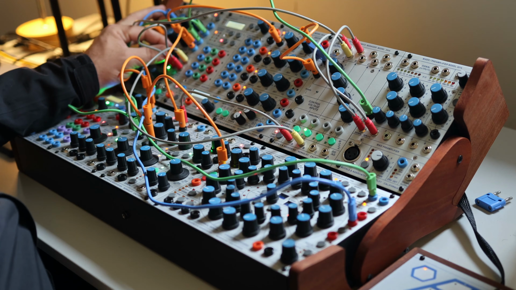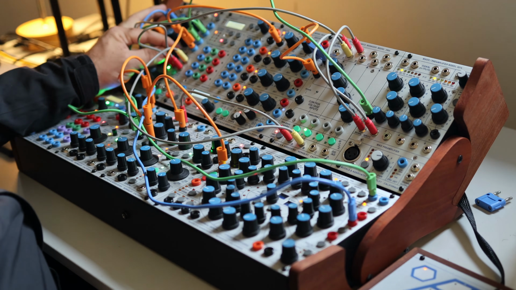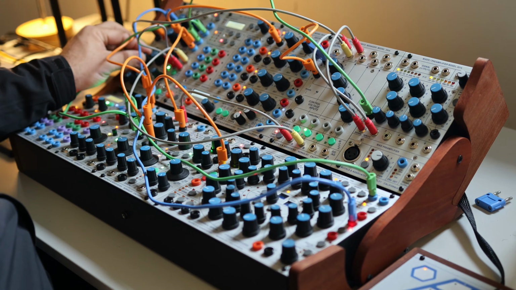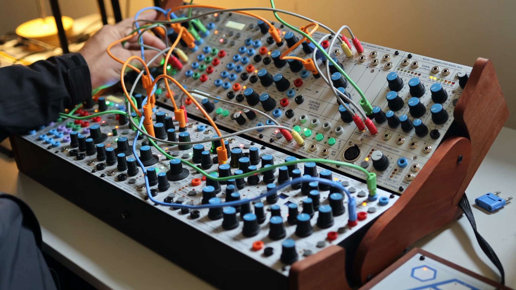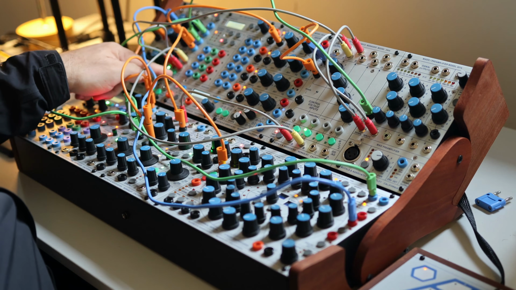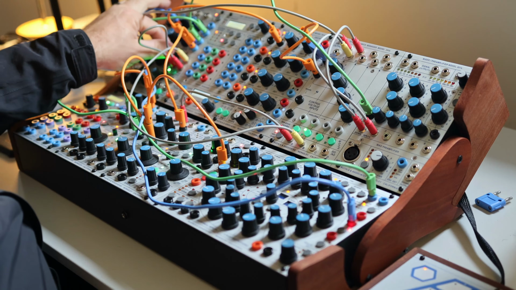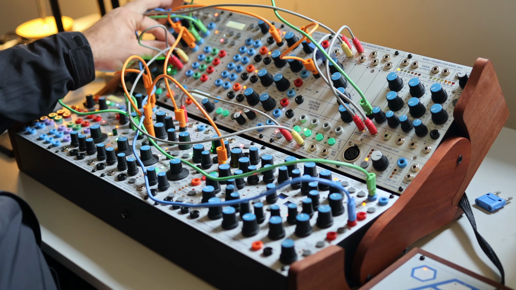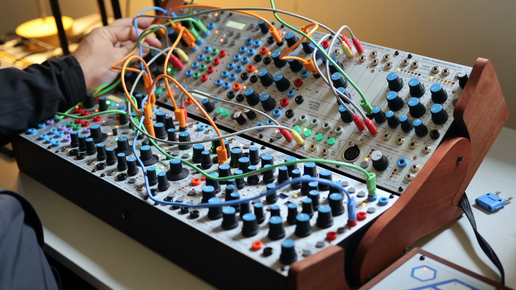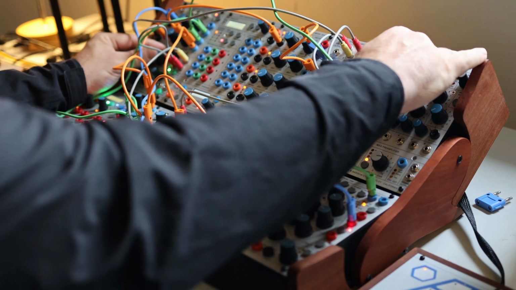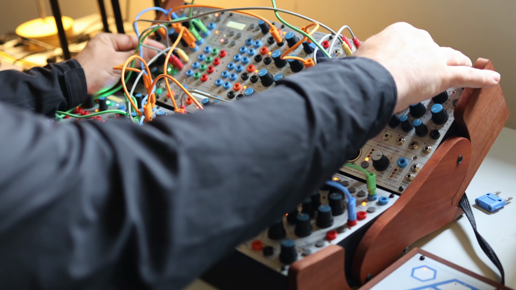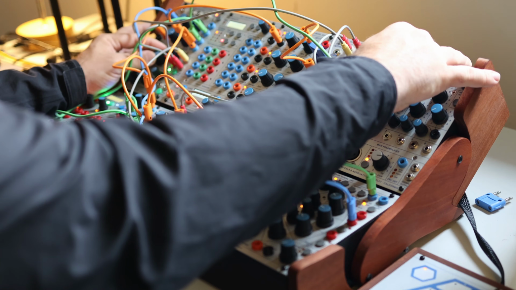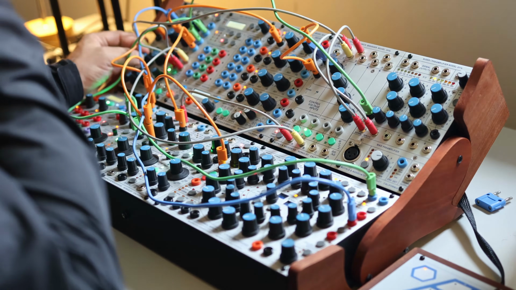It's going to go a bit crazy. Not as crazy as I thought. Let's open up the Q. There we go. Okay, that's cool. Let's try frequency modulation. There we go. What am I doing?